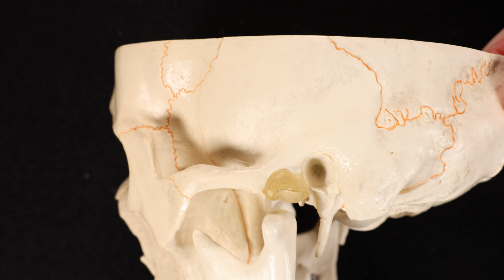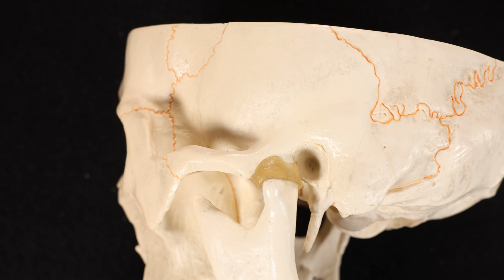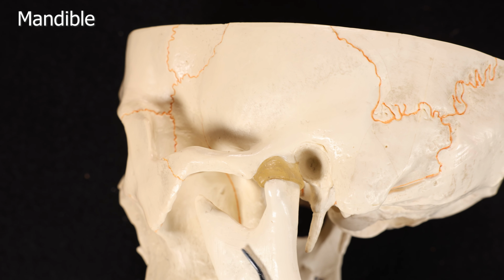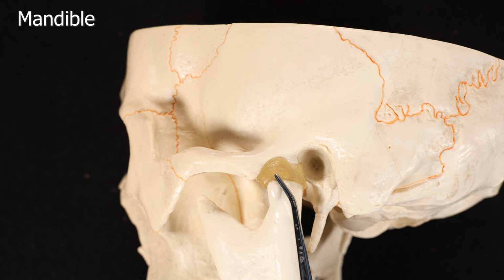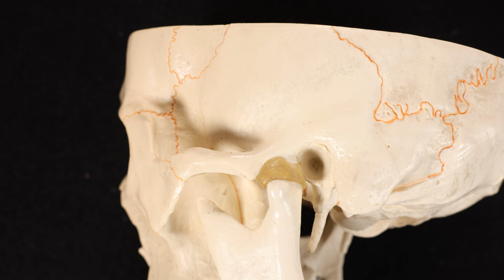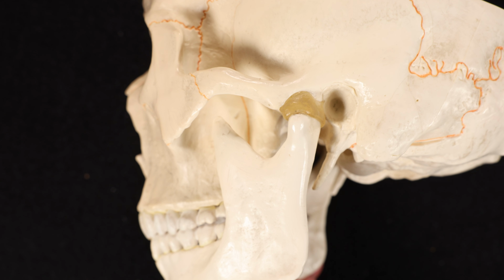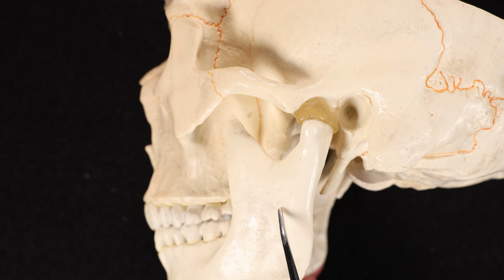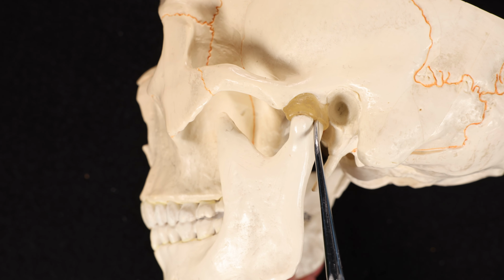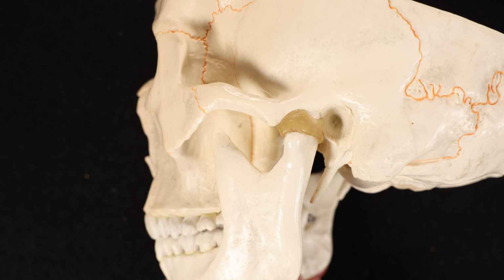So we put it back in. Now that's back in place, you can see how the mandible, this part down here, is inserted into the mandibular fossa. It's basically sitting in the mandibular fossa. So the overall mandible, which is this bone here, the bone sits in the mandibular fossa.